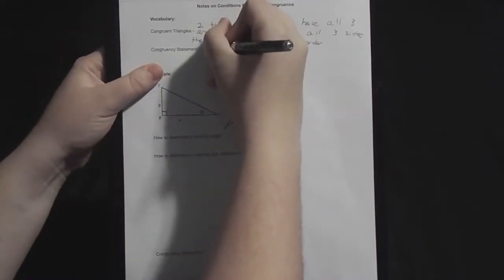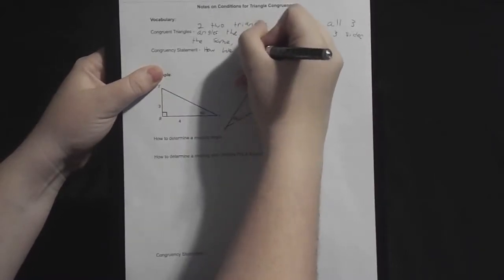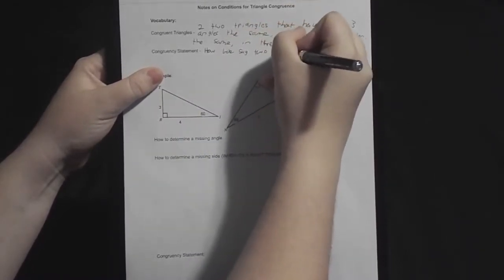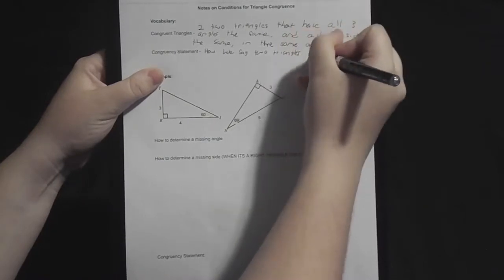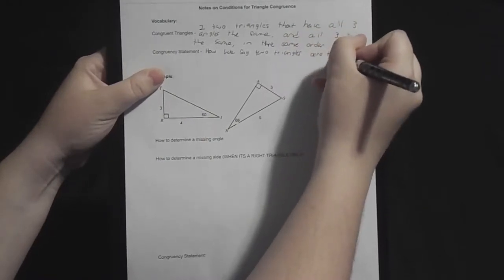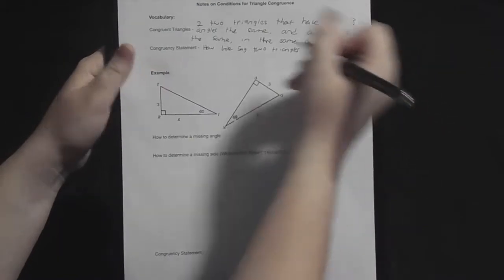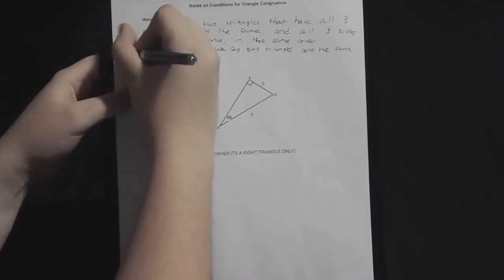And so if two triangles are the same, we say they're the same by writing something called a congruency statement. A congruency statement is how we say that two triangles are the same. However, congruency statements have a couple rules. So here are some rules.